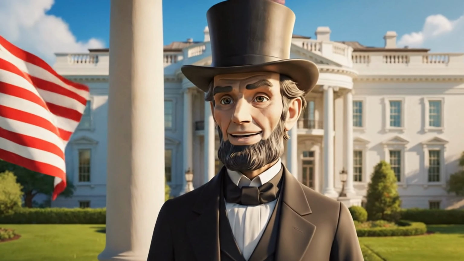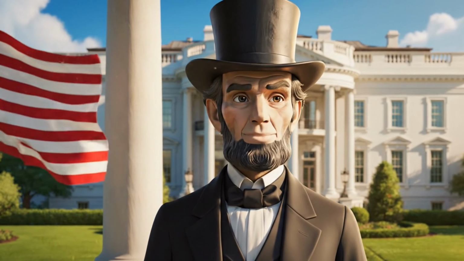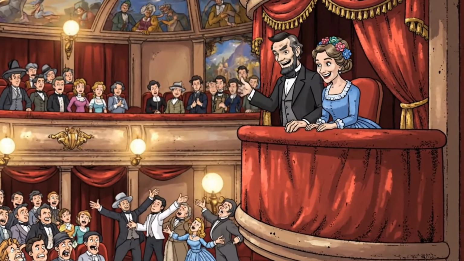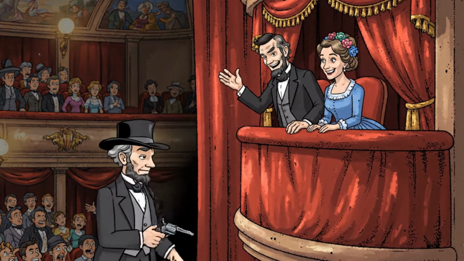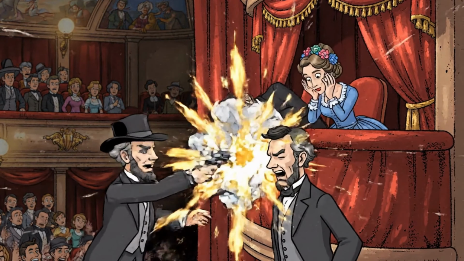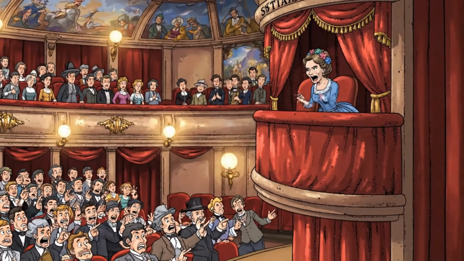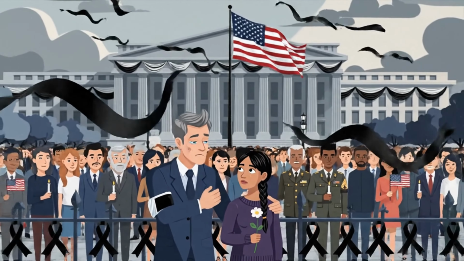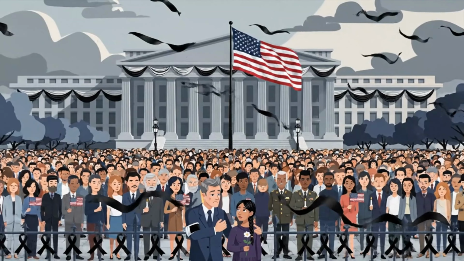Lincoln looked forward to healing the nation and rebuilding the southern states. Tragically, just days later, Lincoln was assassinated while attending a play in Washington. The nation mourned deeply, losing the president who guided them through their darkest hour.